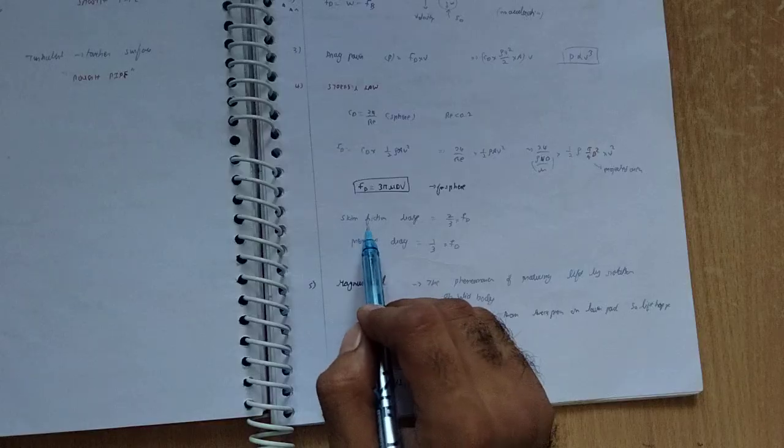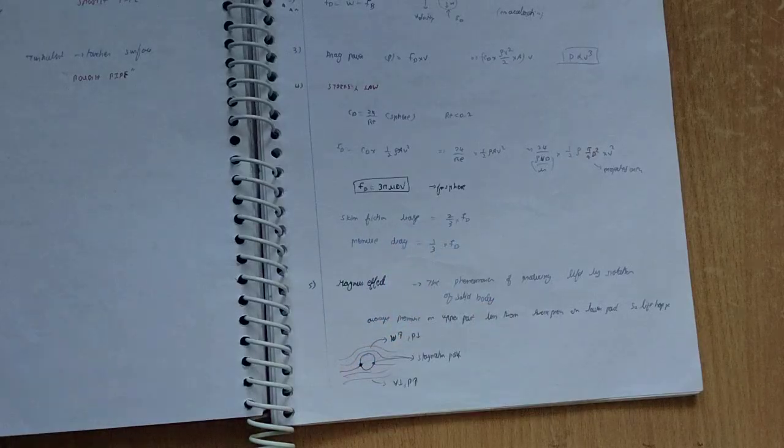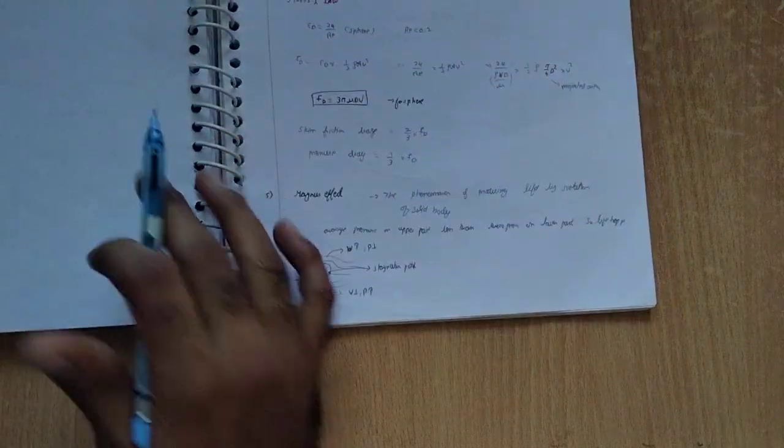So next one, skin friction drag is 2 by 3. So pressure drag is 1 by 3. That's it. Just a basic thing, guys, don't need to confuse yourself.